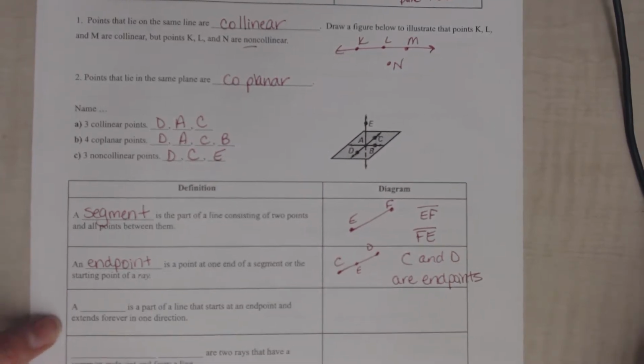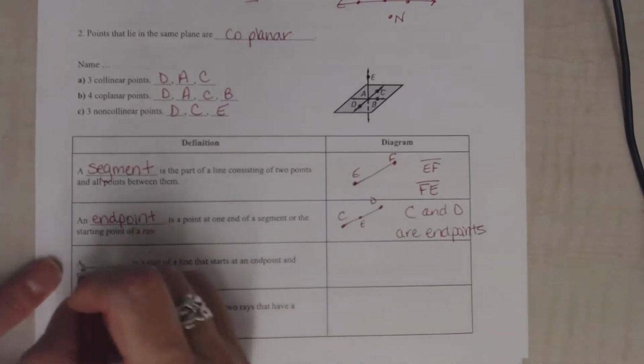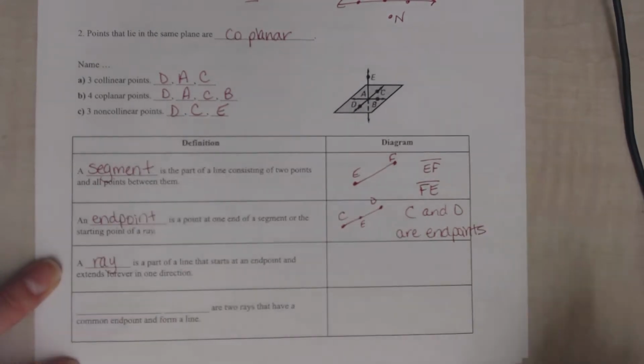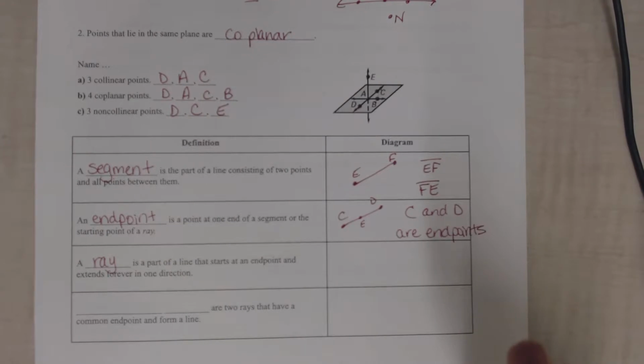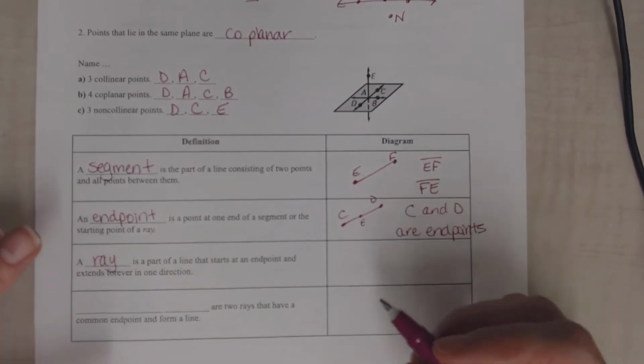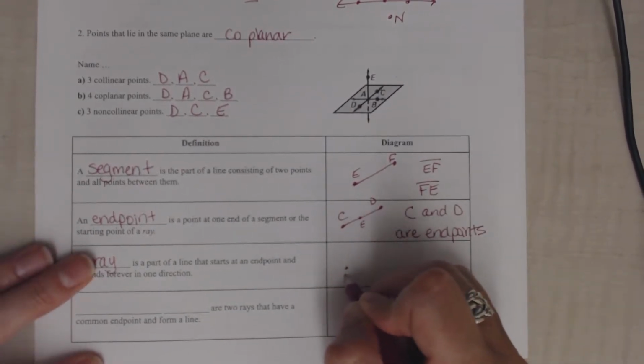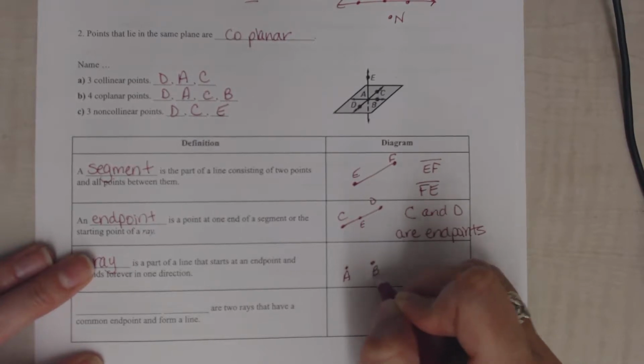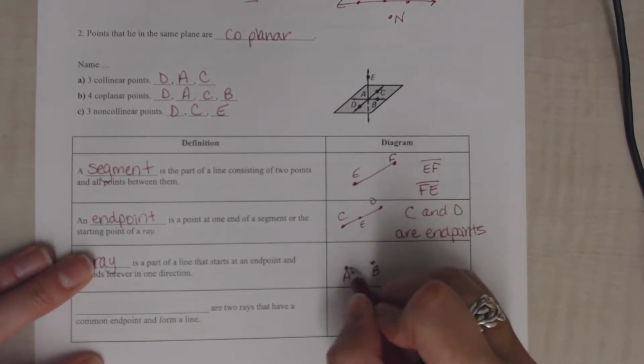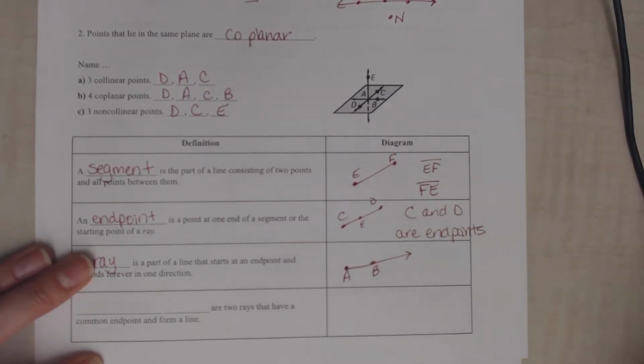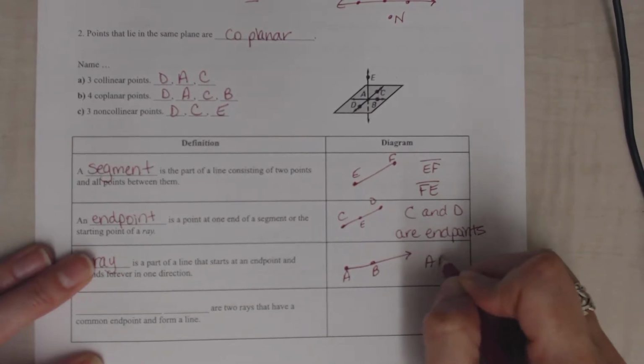All right. Next we have a ray. I said a moment ago we talked about them. A ray is part of a line. It starts at an endpoint and goes forever in one direction. So for instance, let's have point A and point B. We're going to have it start at A and go towards B forever. And the way we would name that is AB, and we put the ray symbol above it.